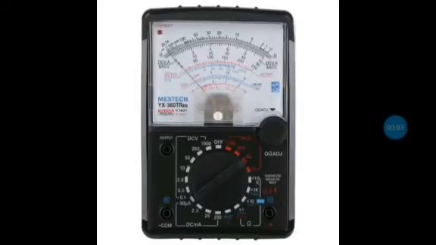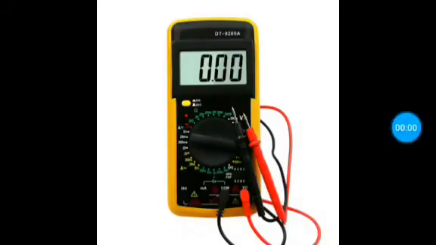This is an analog multimeter which measures current, resistance, voltage, etc. for different circuit components. Analog multimeter. This is a digital multimeter. It is used to measure current, voltage, resistance, transistor characteristics, diodes, continuity, capacitance, etc. It is a digital multimeter.